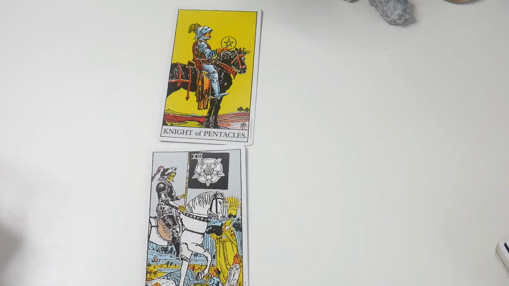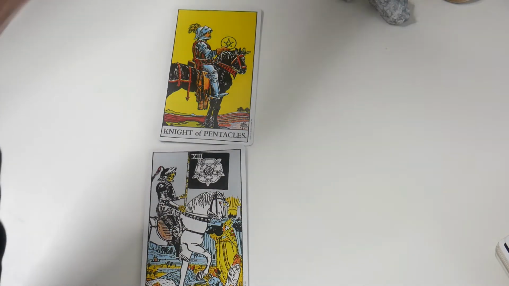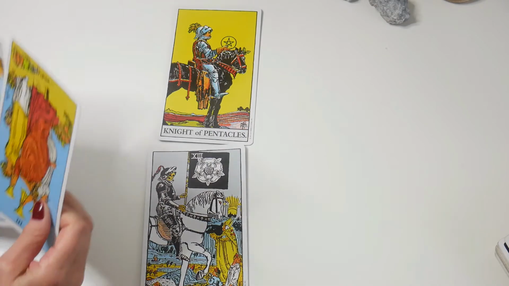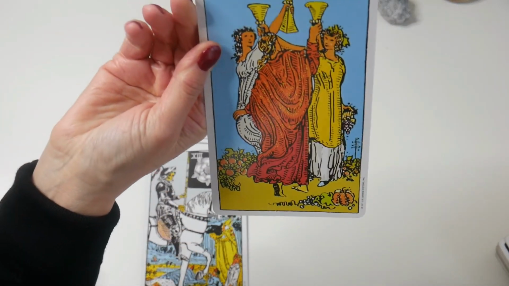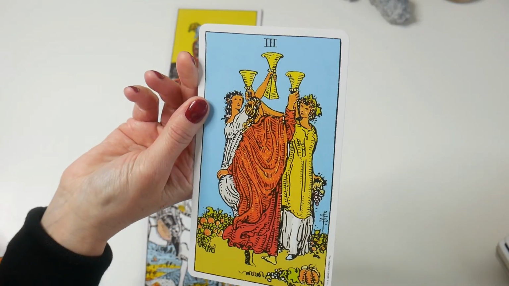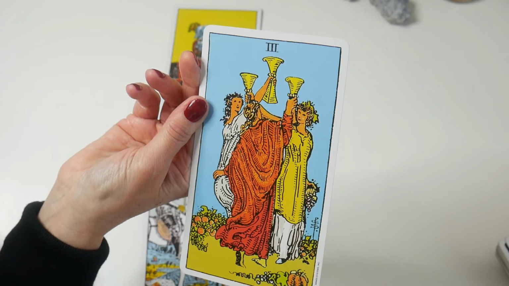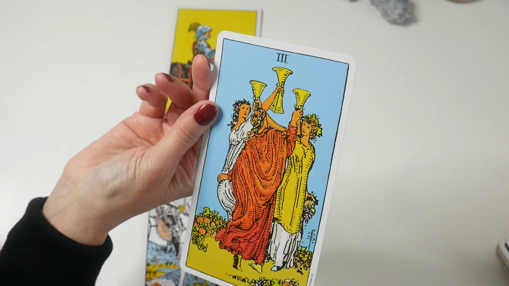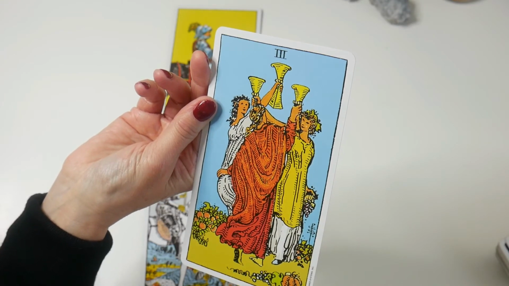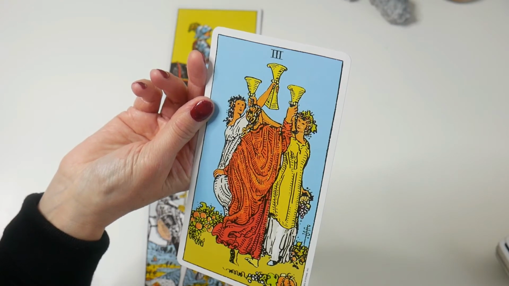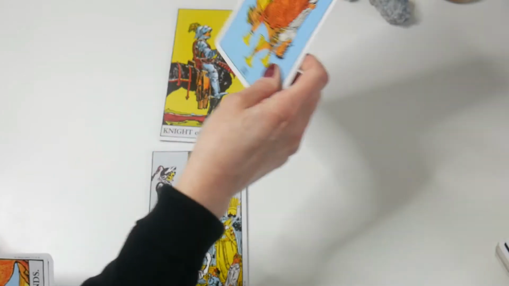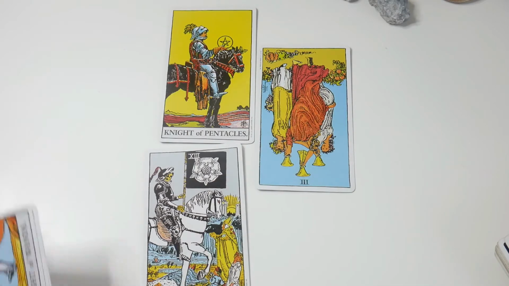Let's see if there's anything else now before we finish up. Oh, this is an interesting one here. I had this out earlier. The Knight of Pentacles, the Three of Cups. This is the friendship card: groups of friends, your social circle, those you hang around with, your work colleagues, family members. You can see them raising their glasses, having a good time. They could be out drinking, partying, dancing. What if we had it reversed?